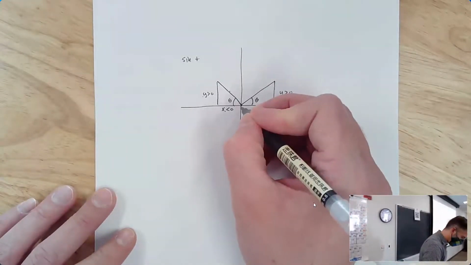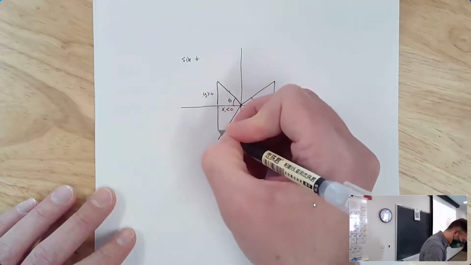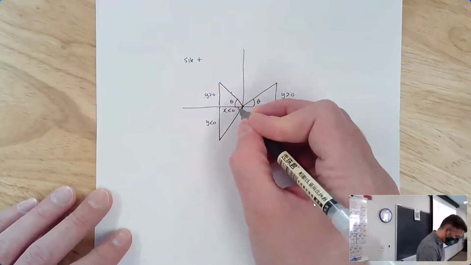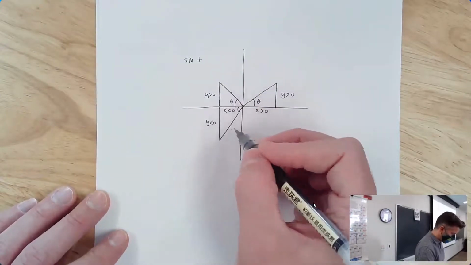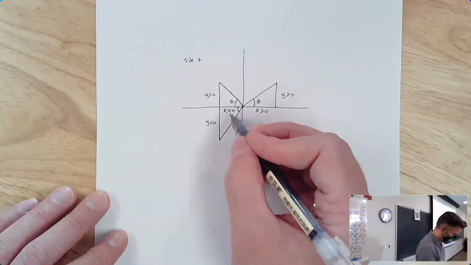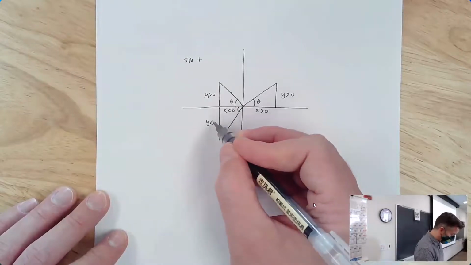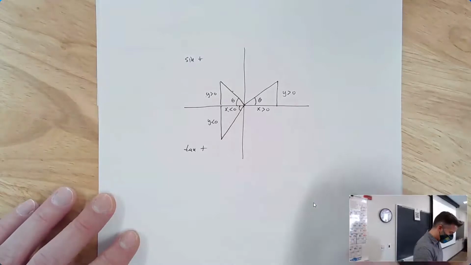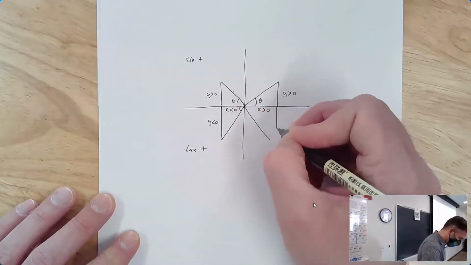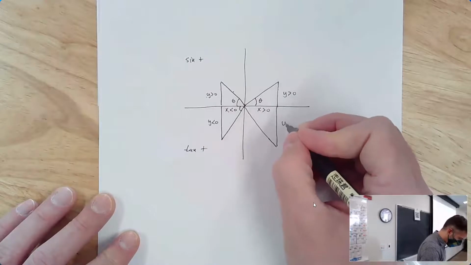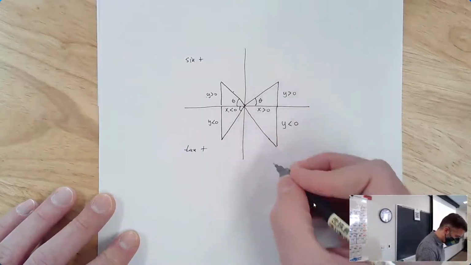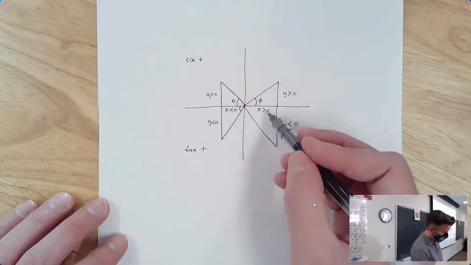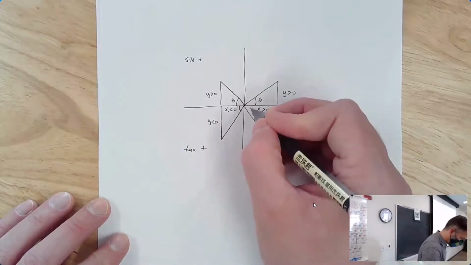Over here in the third quadrant, the x is negative and the y is negative. So sine is opposite over hypotenuse, which is going to be negative. Cosine is adjacent over hypotenuse, which is going to be negative. And tangent is opposite over adjacent, which is negative over negative, which is positive. And lastly, over here in the fourth quadrant, this part's negative, this side's positive. So sine is going to be negative because it's opposite over hypotenuse. Cosine is going to be positive because it's adjacent over hypotenuse.